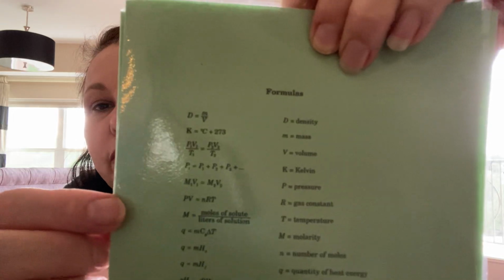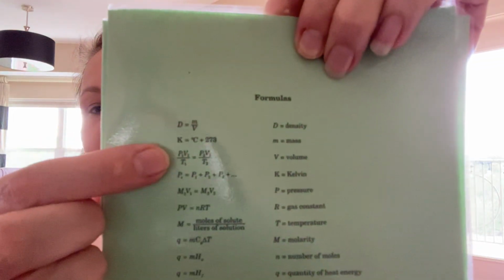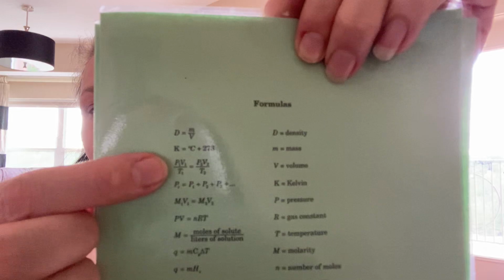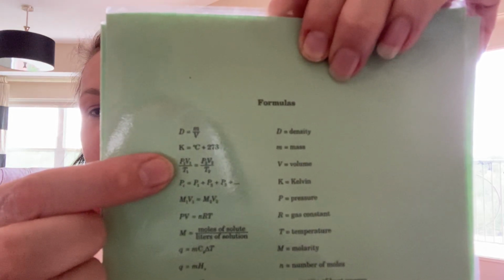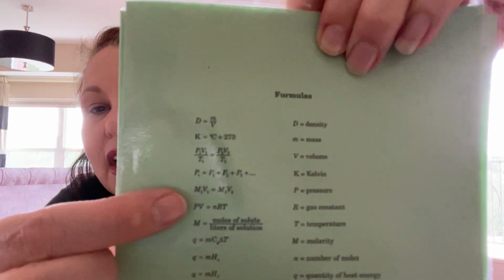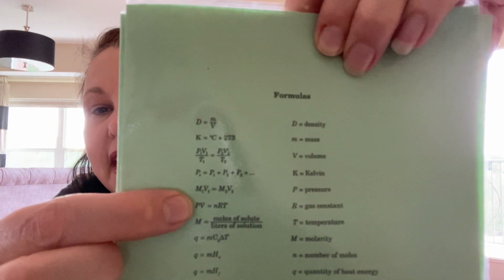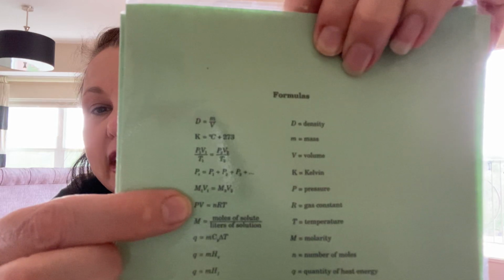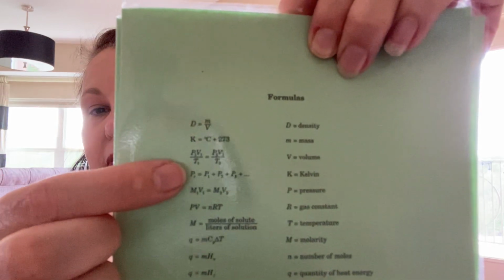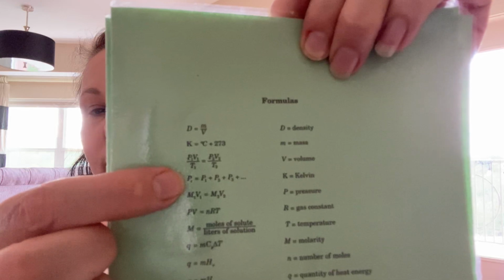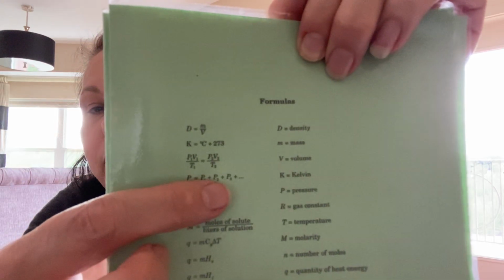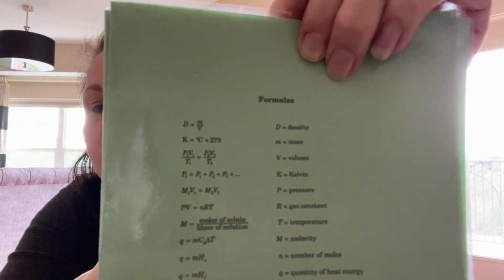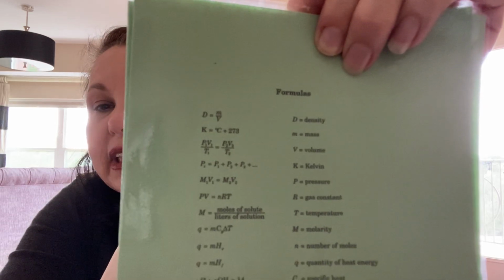Okay? So just so you can see, I'll show you the ones we're going to be using up close. If you see this one right here, it says P1 V1 over T1 equals P2 V2 over T2. And I'll talk more in detail about what all of that means. We'll jump down here to this one that says PV equals nRT. And then we'll go back up to this one, PT, that means total pressure, equals the partial pressure 1 plus 2 plus 3 and so on. Okay, so those are the three we're going to be talking about.